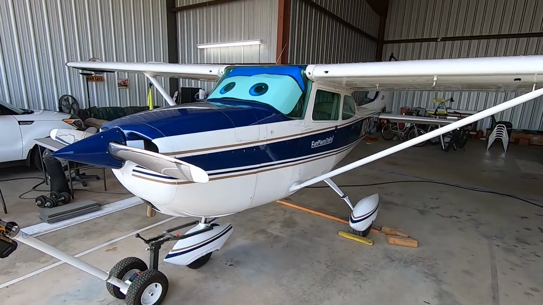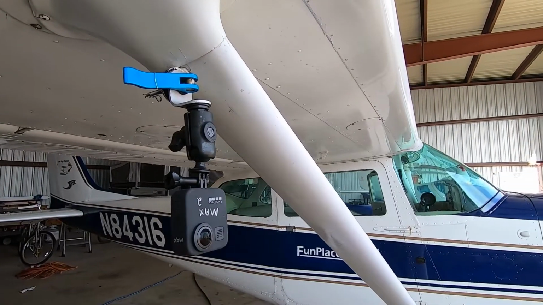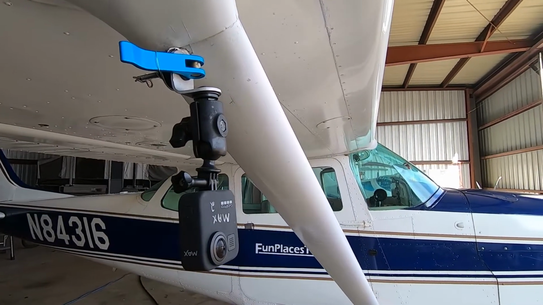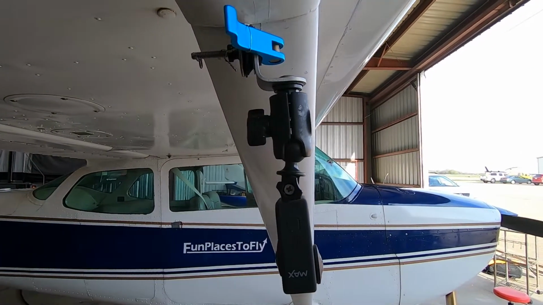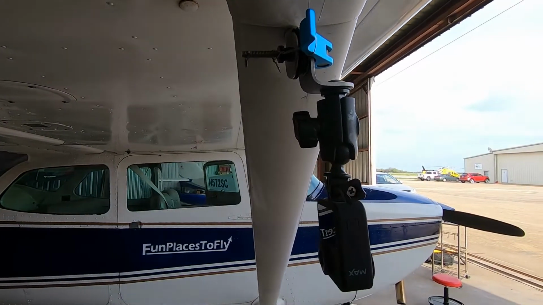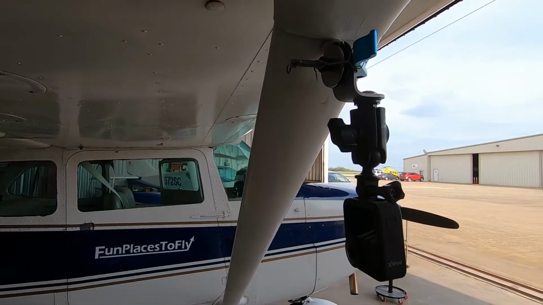Now for mounting cameras on an airplane. Some pilots mount their GoPro Max facing forward, thinking that you really don't have a choice. If you want to capture video, it's got to be straight ahead. This is not so with the GoPro Max camera.